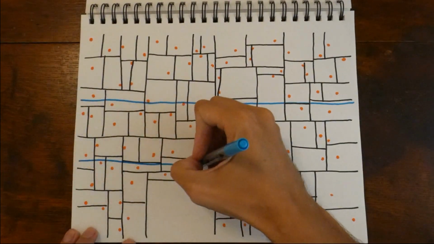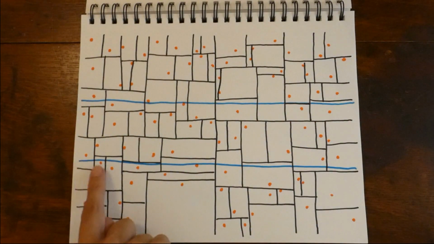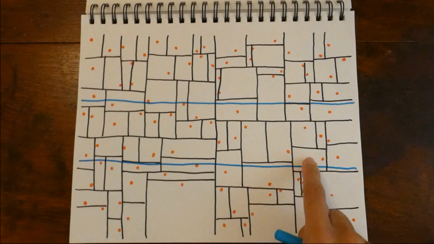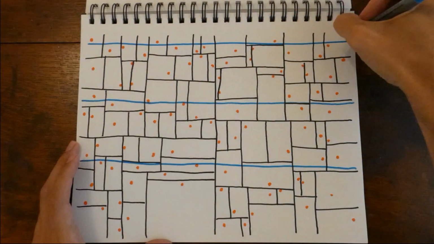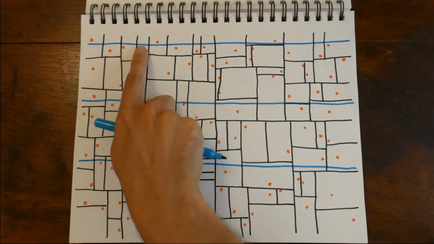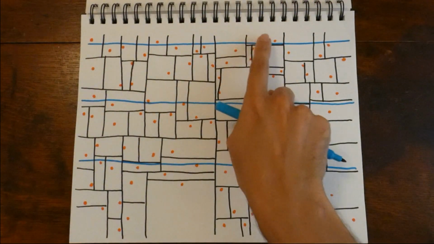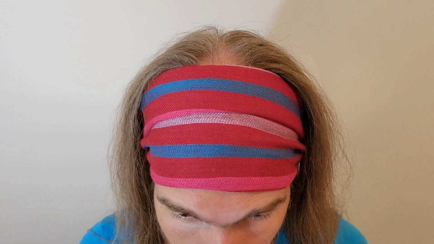So here's another horizontal line which intersects 1, 2, 3, 4, 5, 6, 7, 8, 9 cells again. This one intersects 1, 2, 3, 4, 5, 6, 7, 8, 9, 10, 11, 12, 13 cells. Okay, so that's a few more, but still close to square root n.